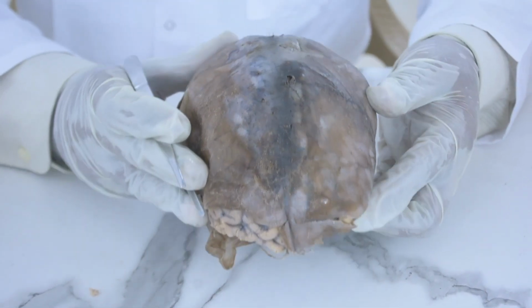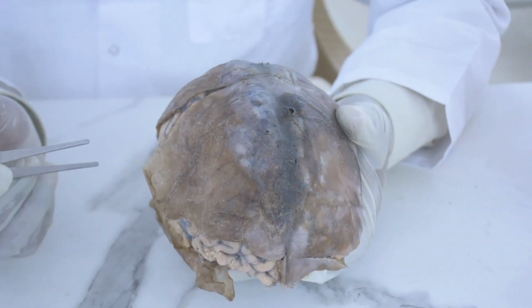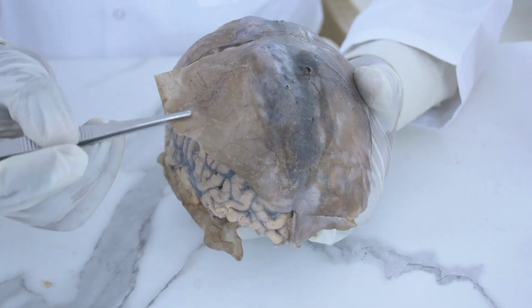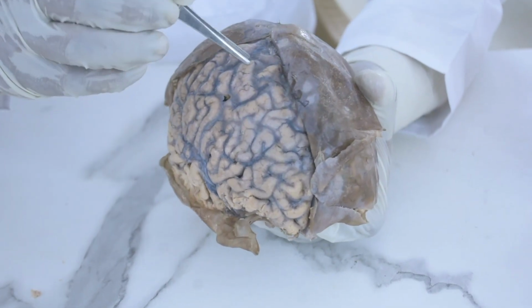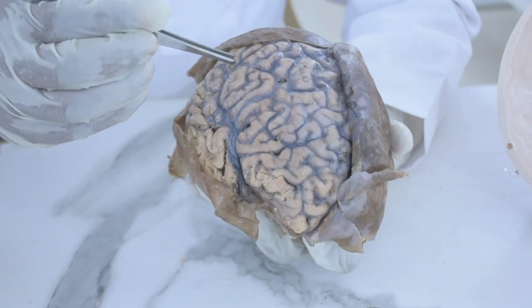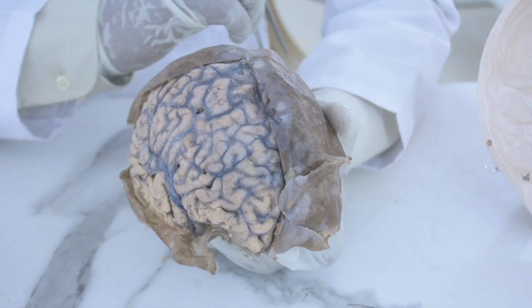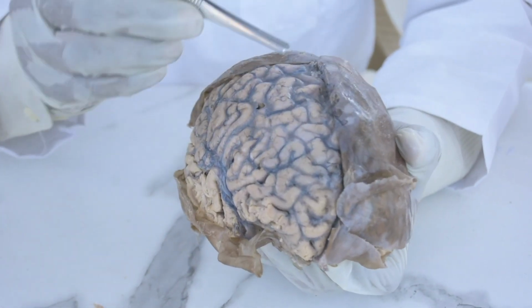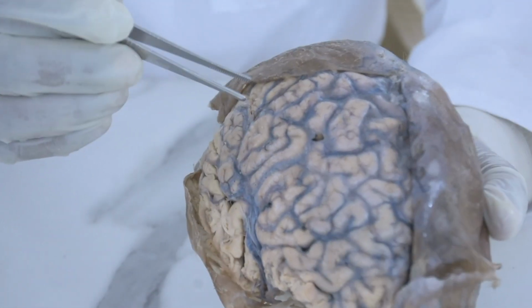Okay, let's talk about the covering of the brain, about the meninges. The meninges are three in number. From the outer to the inner, this one is called the dura mater. This layer is called the arachnoid mater, and the meninx that attaches to the brain itself is called the pia mater. So from the outer to inner, we have the dura mater, the arachnoid mater, and the pia mater, which attaches to the brain itself.